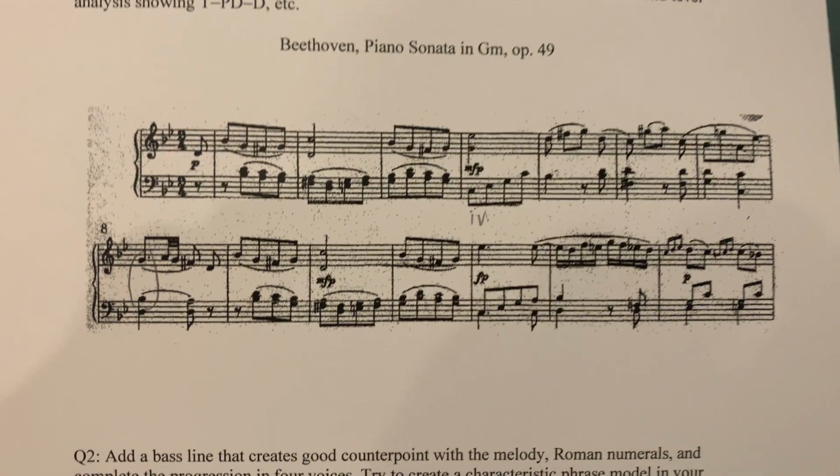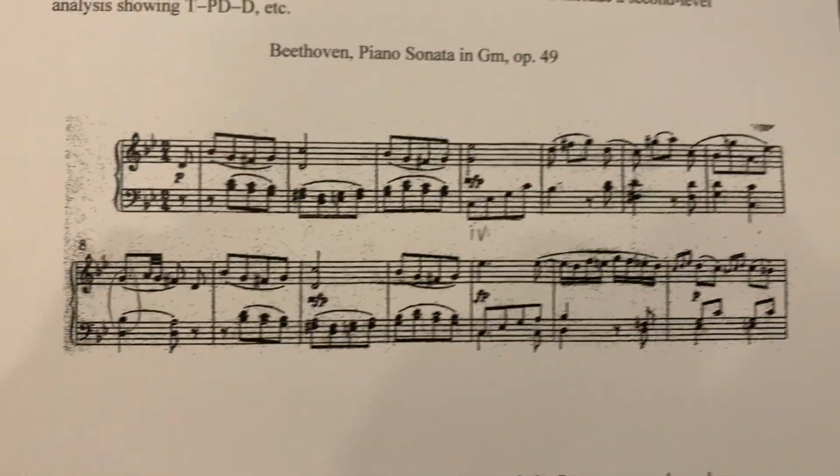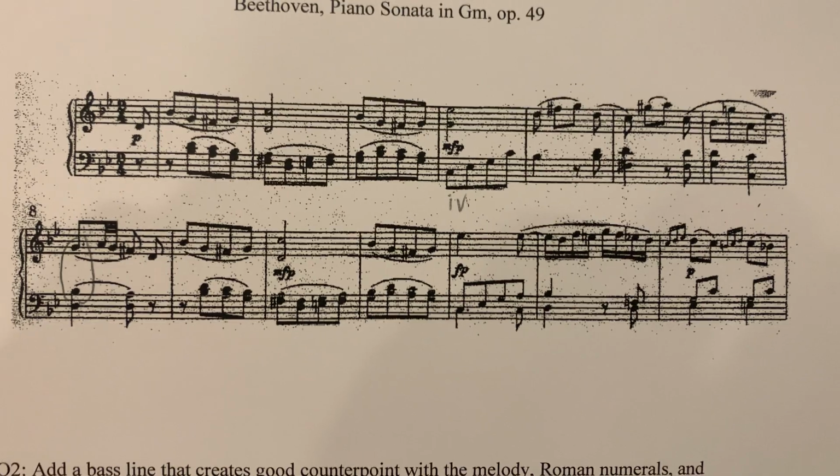All right, so let me play you this example, and I want you to do a harmonic analysis and also do the second level analysis with your T, P, D, and D.